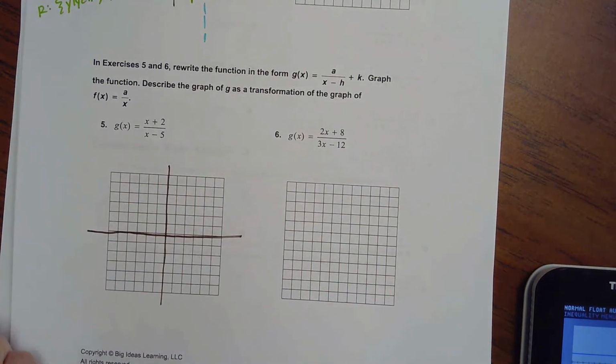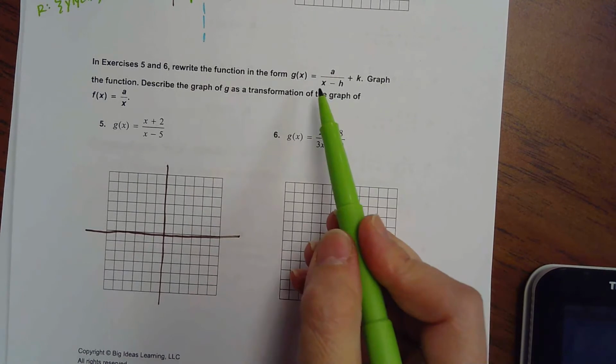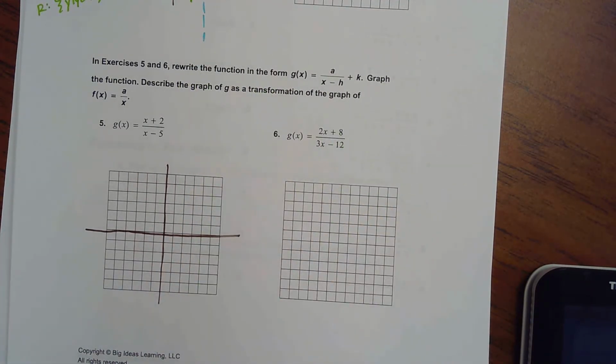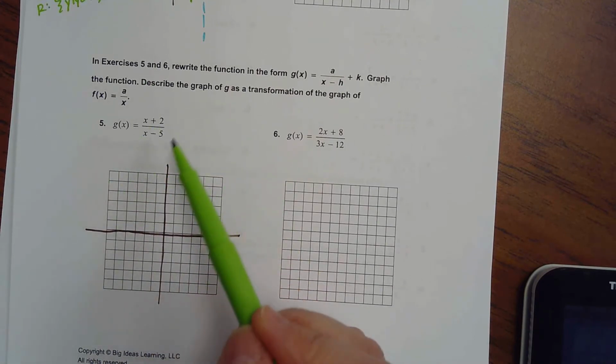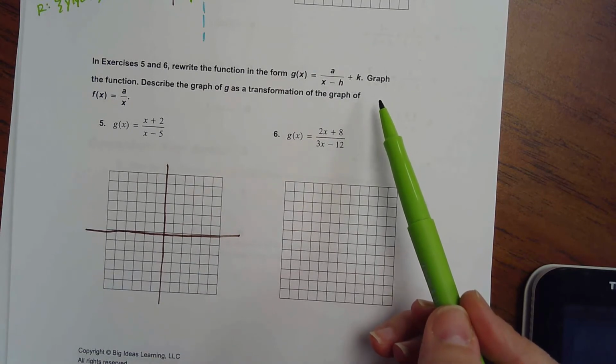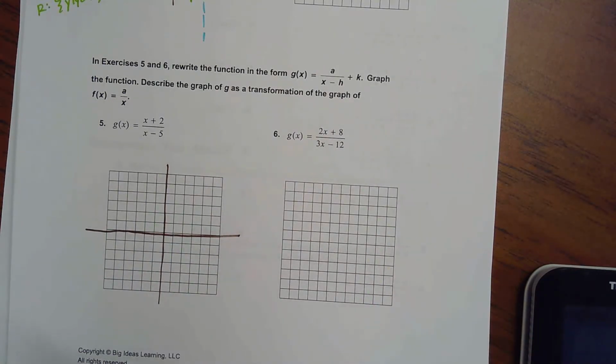Okay. So this one is actually not in the format. It says to rewrite the function in this format. I am not going to require you to do that because we're comfortable working with rational functions that are in this format. Now, you are welcome to do that if that helps you. I don't think it's as beneficial.